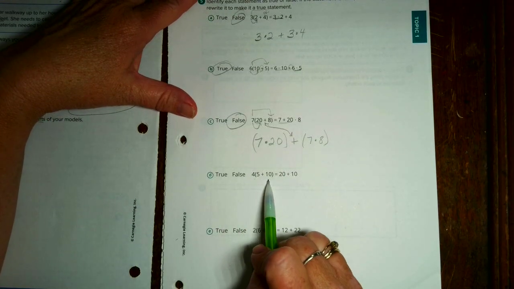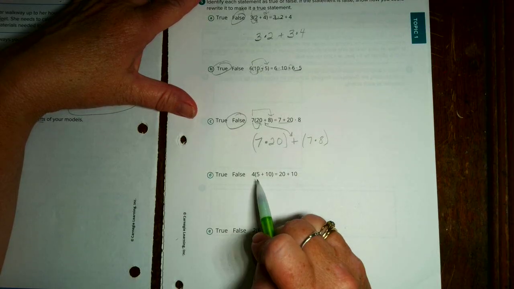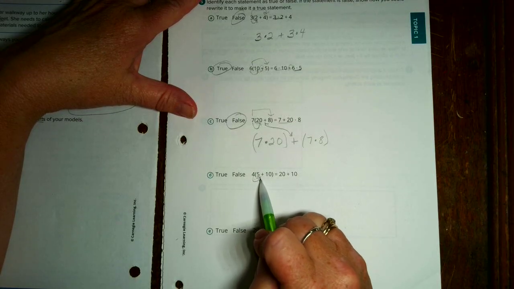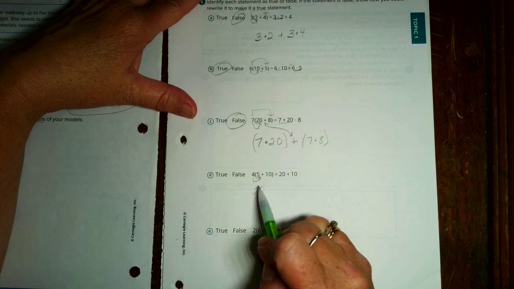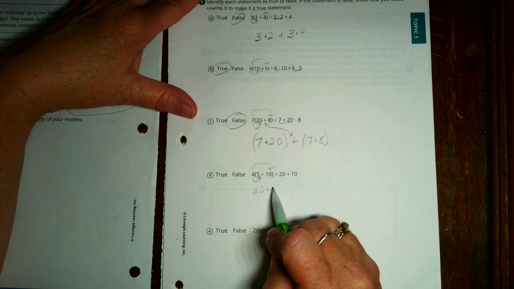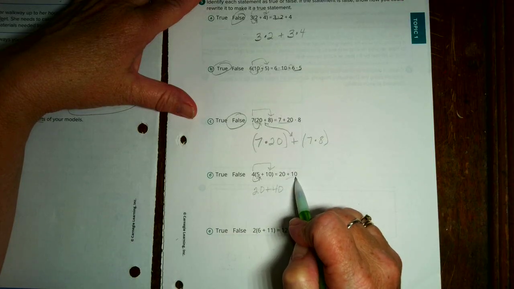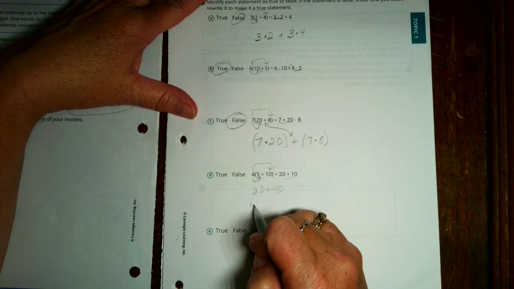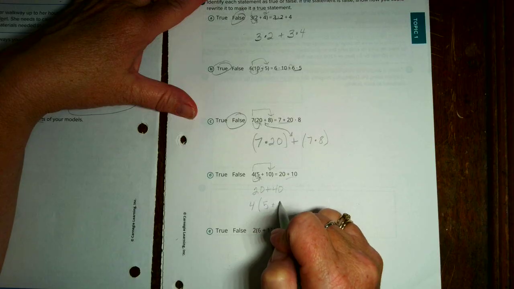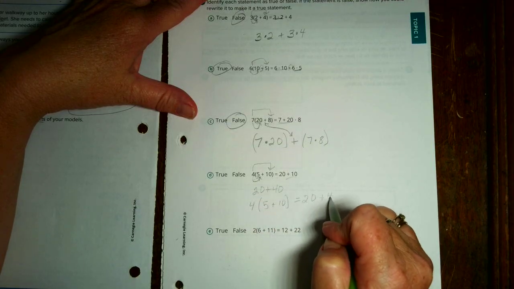4 times the quantity of 5 plus 10 equals 20 plus 10. Let's see, what is 4 times 5? 20. What is 4 times 10? 40. So this one is not correct. So we could say 4 times the quantity of 5 plus 10 equals 20 plus 40.